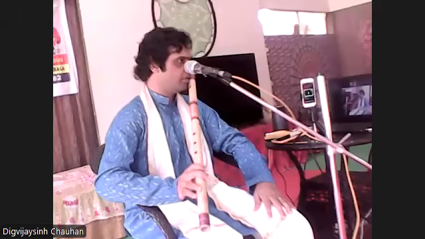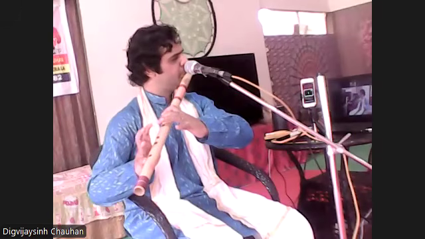Same note, middle, higher. See? Play this. Re. Very simple. There is no roll of finger. Okay, it's only octave. Re. Play.